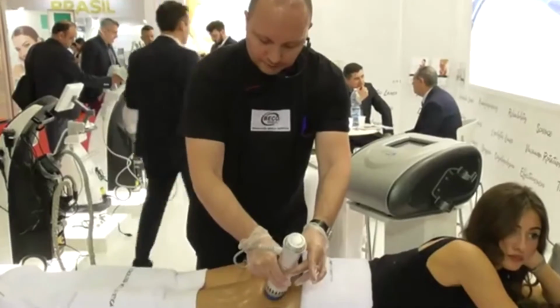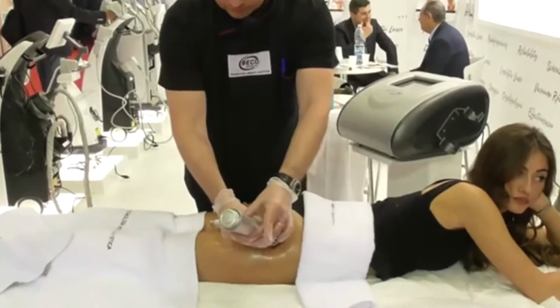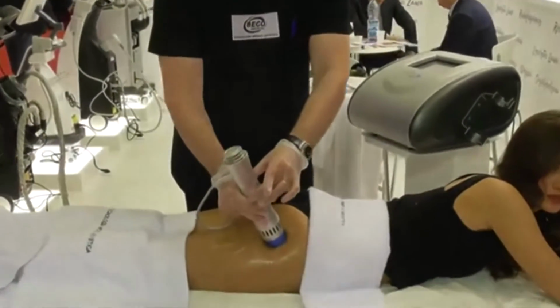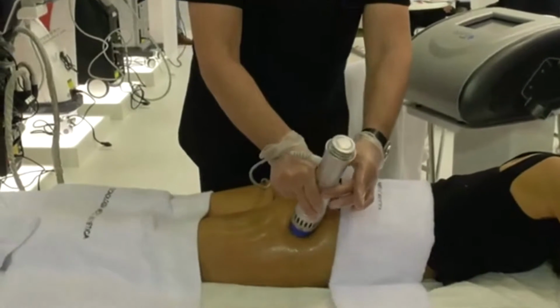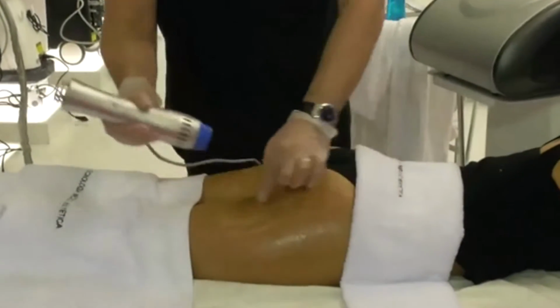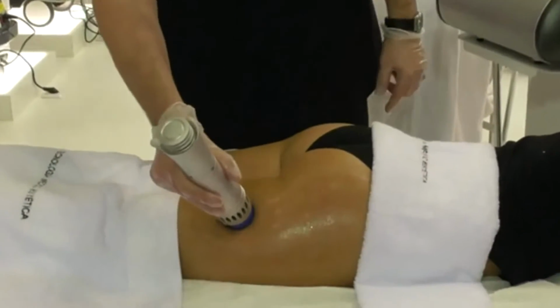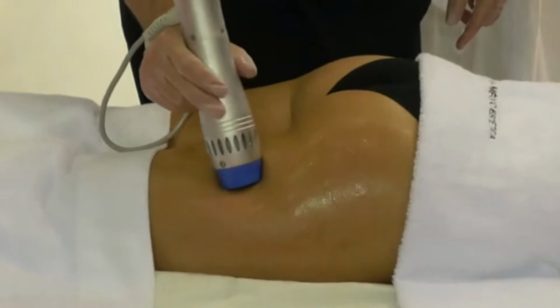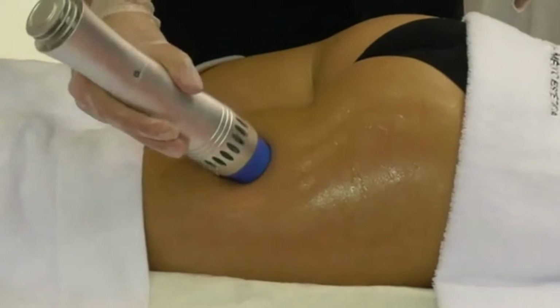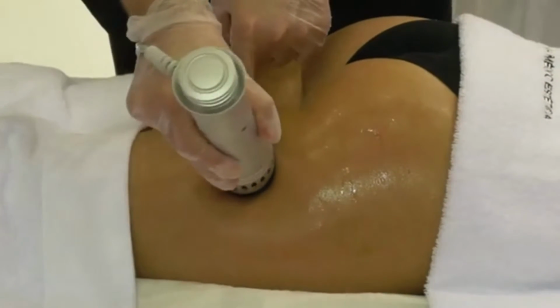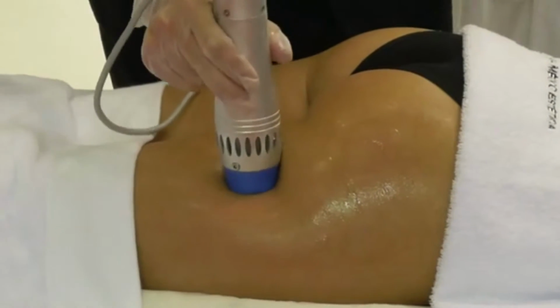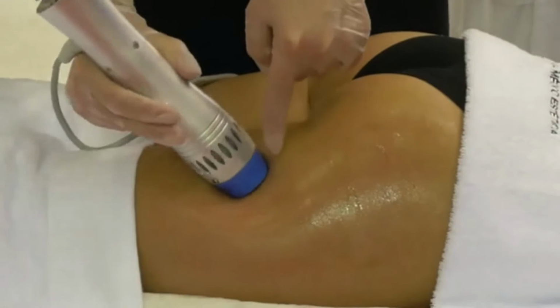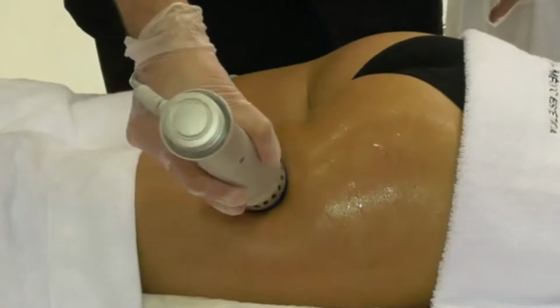Around 200 to 250 impacts. I choose another hole and I do the same procedure like this, avoiding to have air between the surface of the handpiece and the surface of the skin.